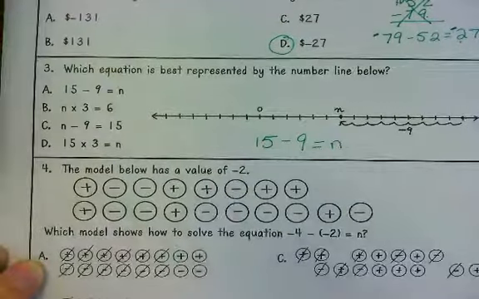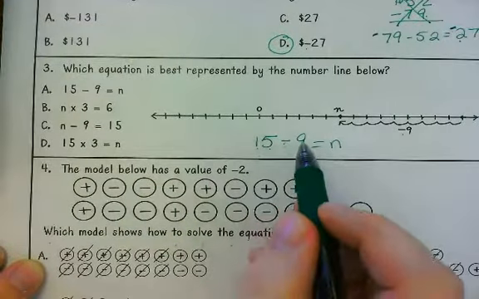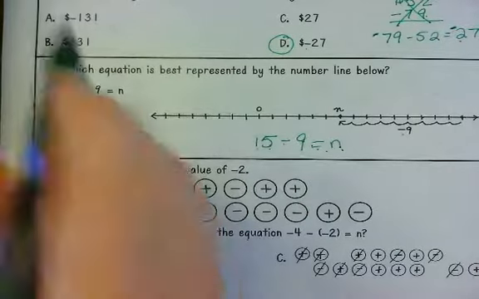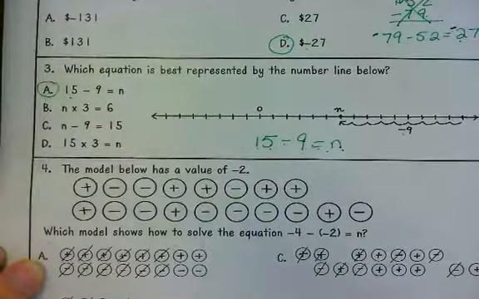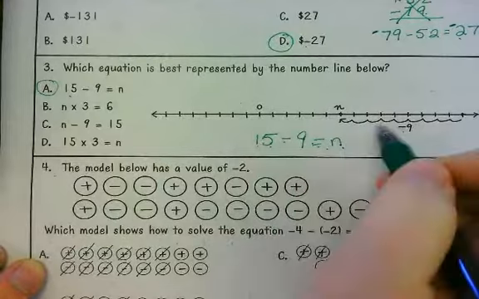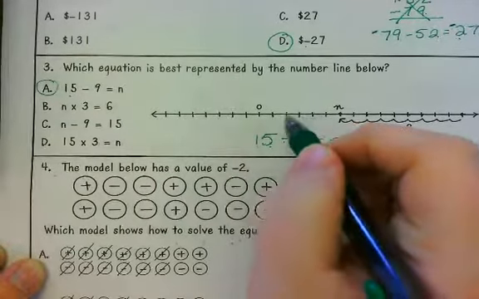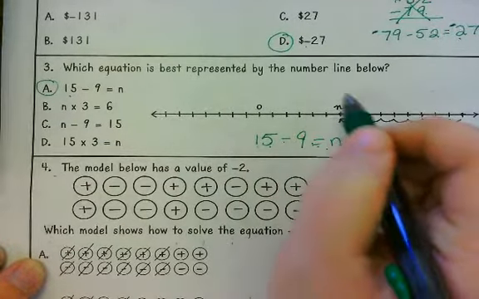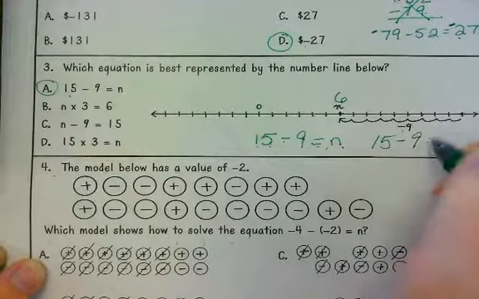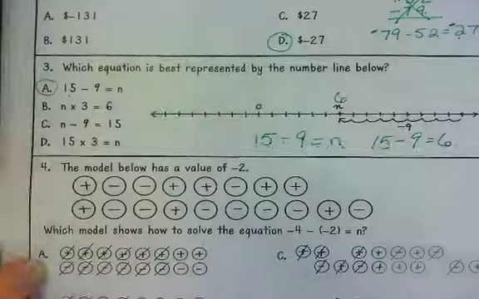So we need something that looks like 15 minus 9 equals n, which is right here. We can also figure out that n is then 1, 2, 3, 4, 5, 6. So our answer is 15 minus 9 equals 6.